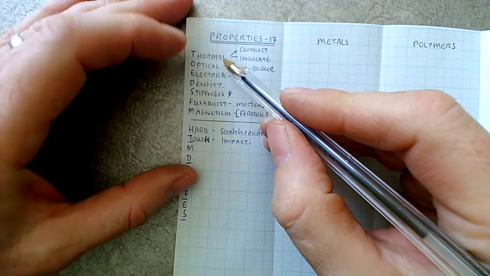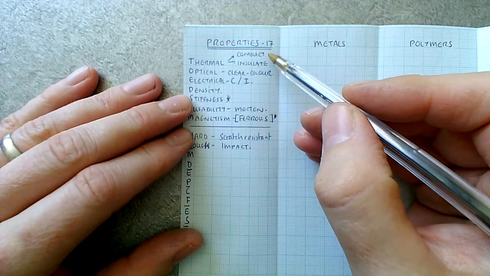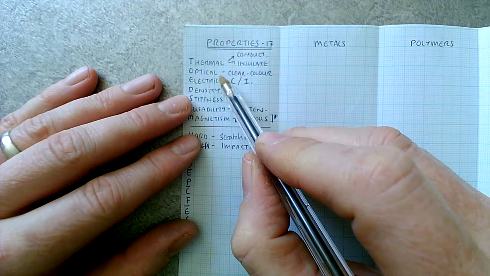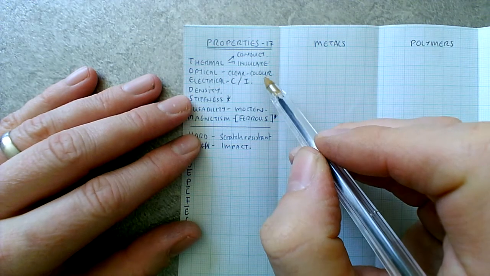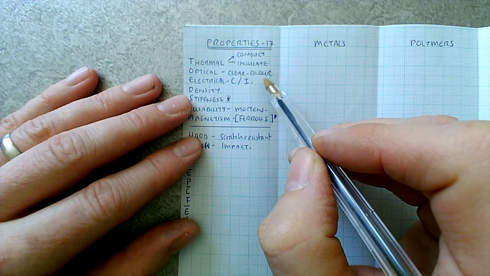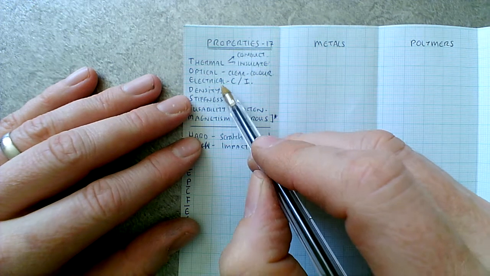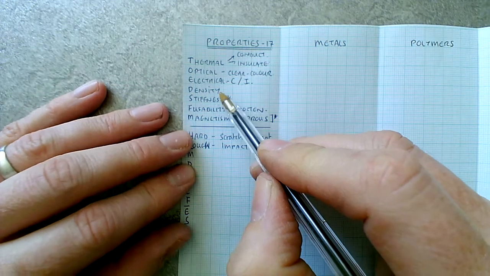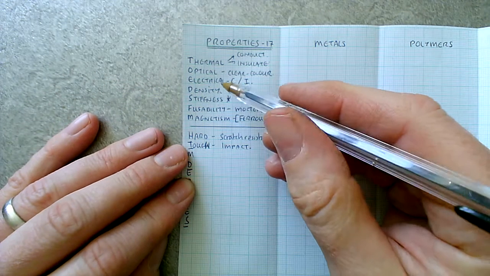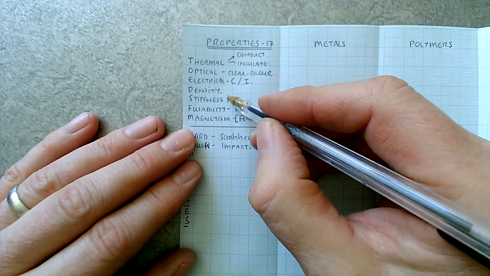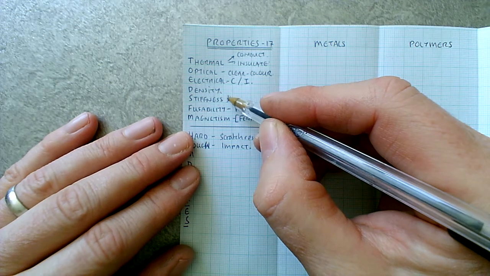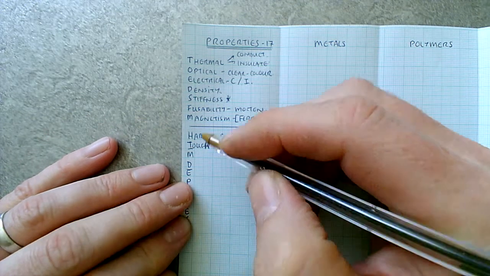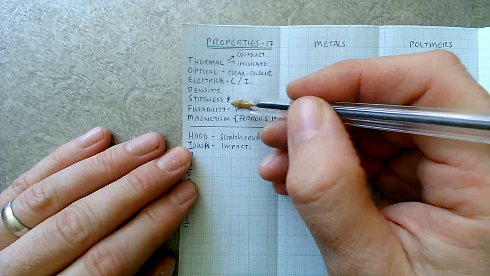So here we're talking about thermal. Thermal is to do with heat, and what we're looking at is, does the material conduct or is it an insulator? Optical properties, is it clear or coloured? Translucent, opaque are other words that you can use. Transparent. Again, electrical, is it a conductor or is it an insulator? Density, is it heavy, is it light, does it float? Stiffness is one. This is probably better for year 12 and year 13, which has to do with something called the Young's modulus of elasticity, which sort of relates to elastic and plastic down here. So I don't need to worry about stiffness too much.